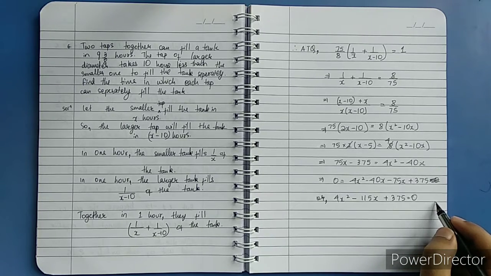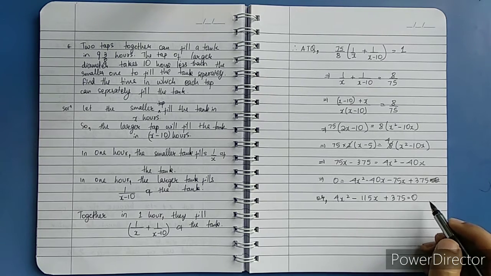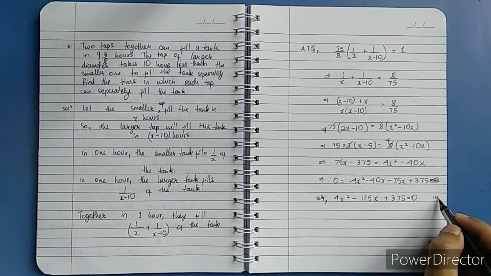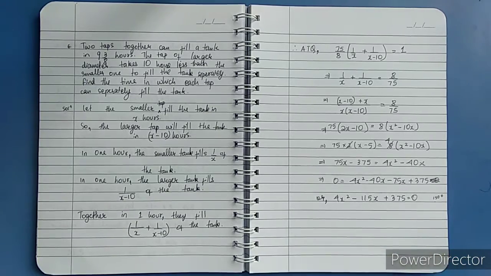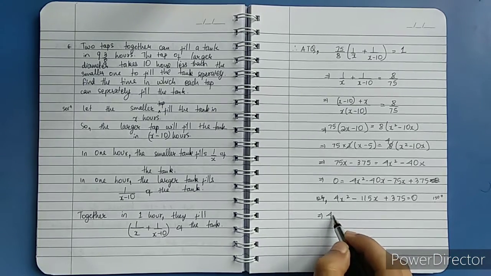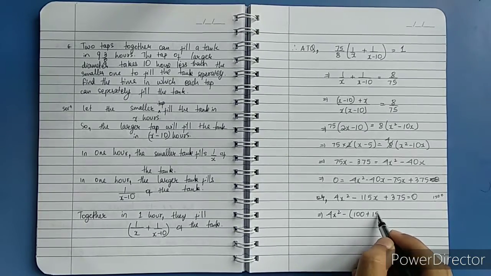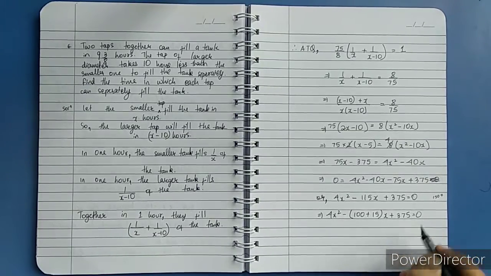So 375 into 4, that will be, 375 into 2 is 750, 750 into 2 is 1500. So 1500 is simple. We can have 100 into 15. So 100 into 15 is 1500. So this implies 4x square minus 115x, we can break as 100 plus 15, 100 into 15 is 1500, x plus 375 equals 0.